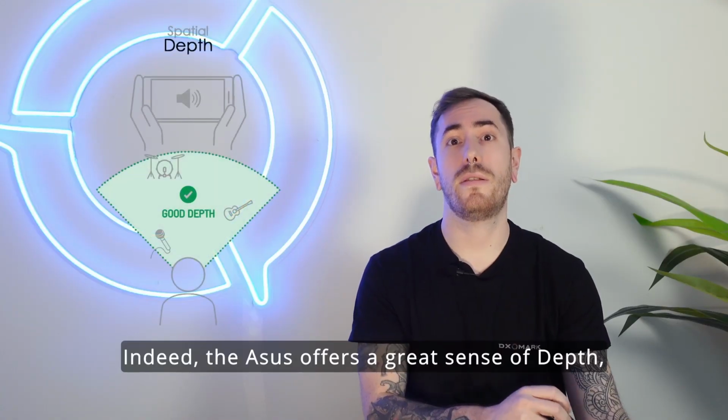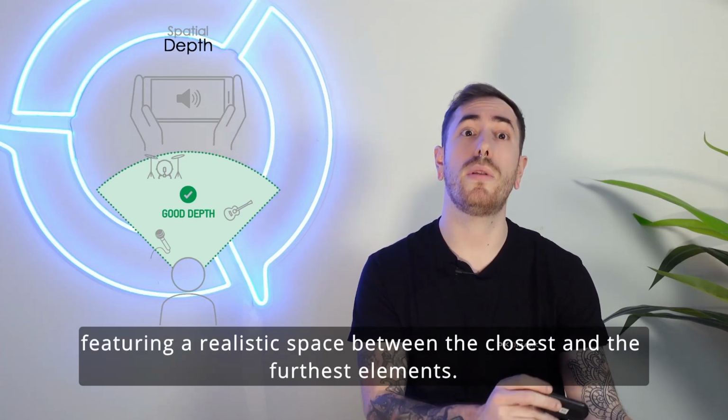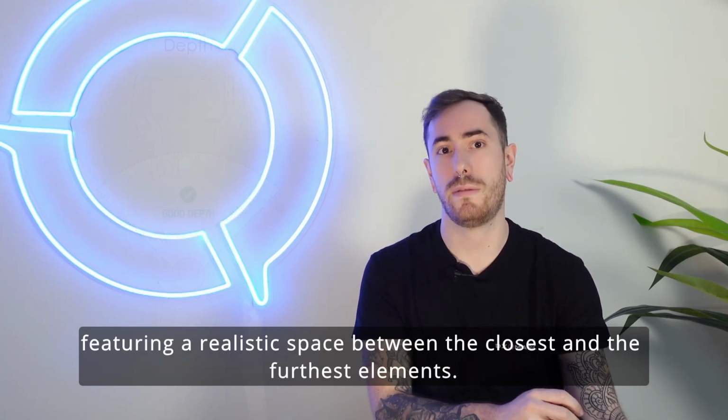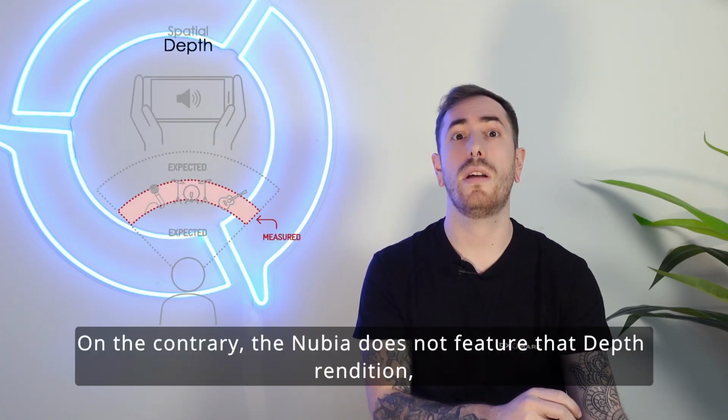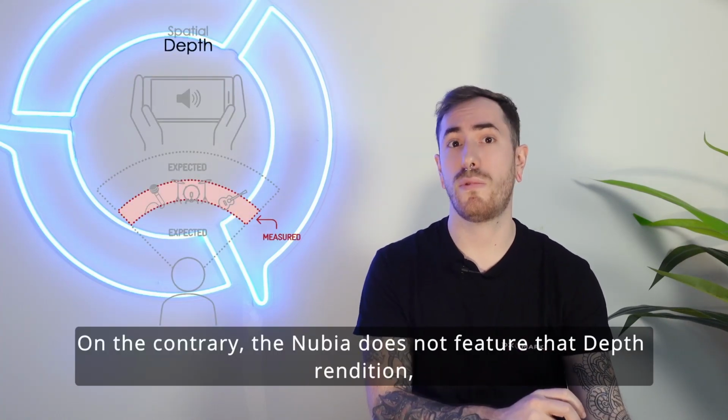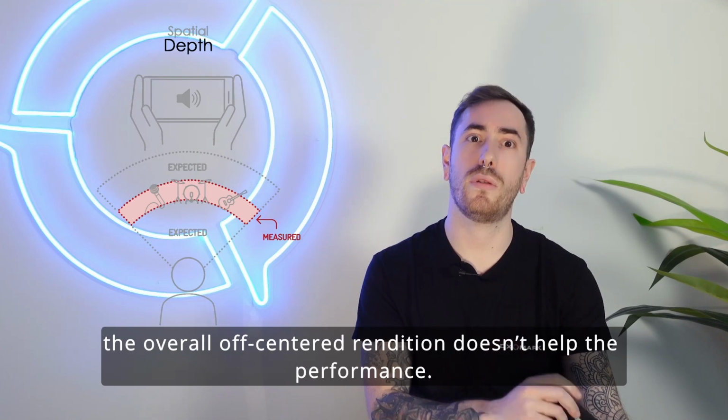Indeed, the Asus offers a great sense of depth, featuring a realistic space between the closest and the farthest elements. On the contrary, the Nubia does not feature that depth rendition. The overall off-centered rendition doesn't help the performance.